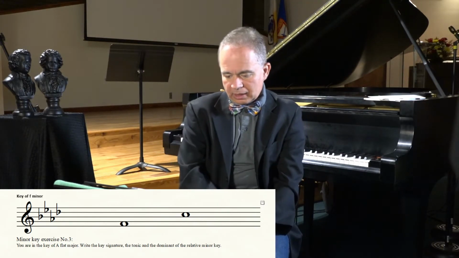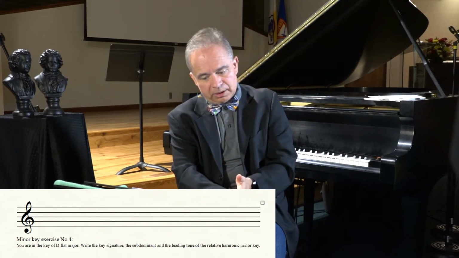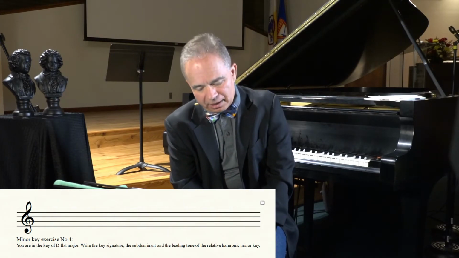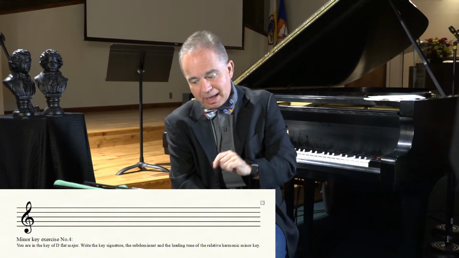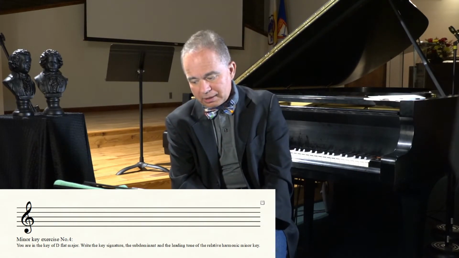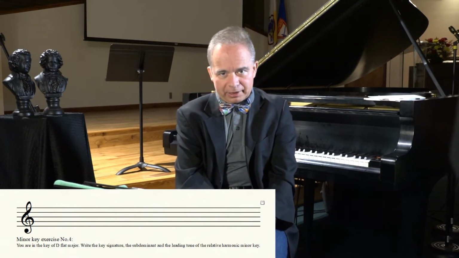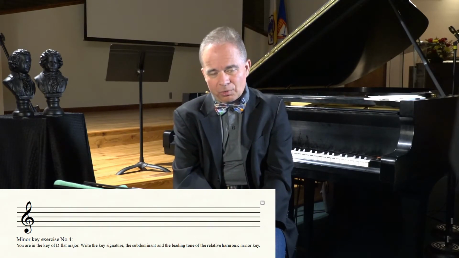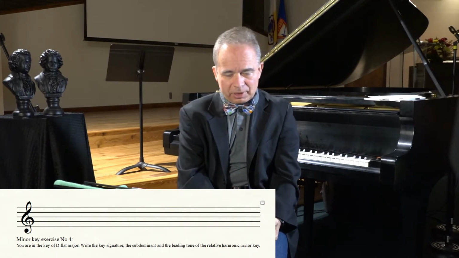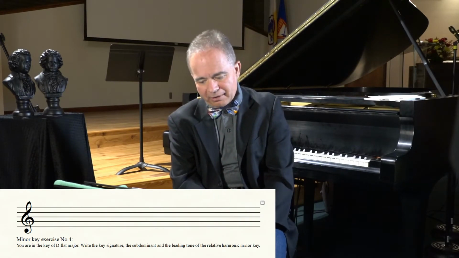All right, and one more exercise. You are in the key of D flat major. Write the key signature, the subdominant and the leading tone of the relative harmonic minor. Of course, if you deal with leading tones, it can only be the harmonic or the melodic minors, right? Because those are the 2 forms that have leading tones.